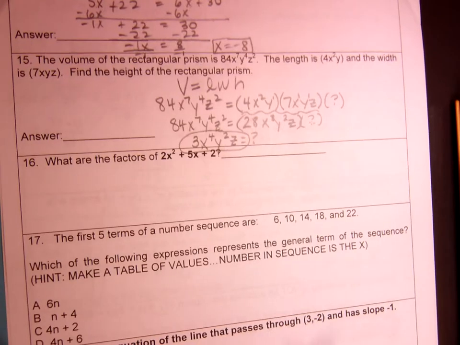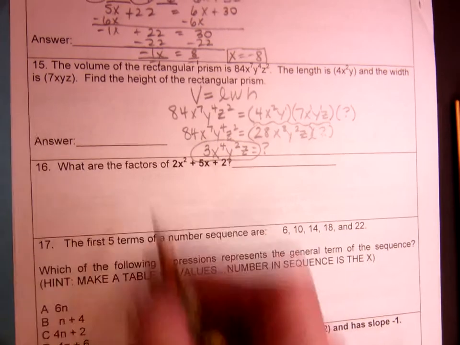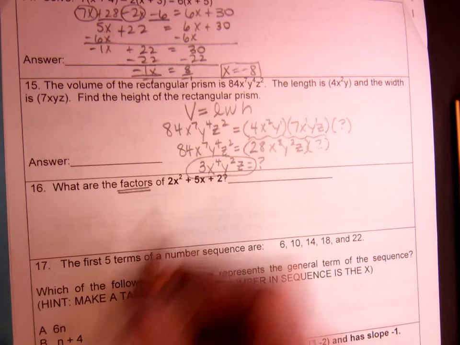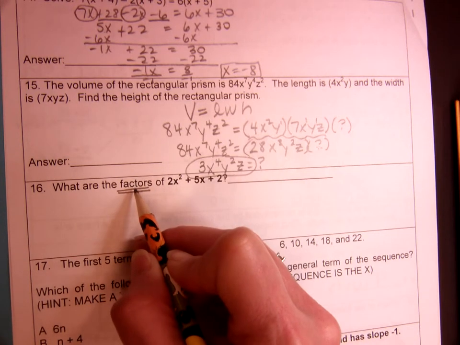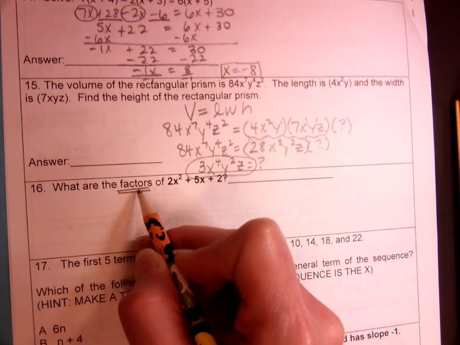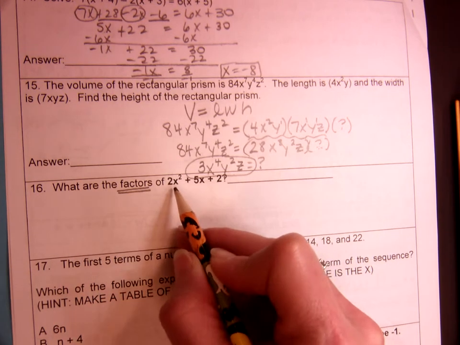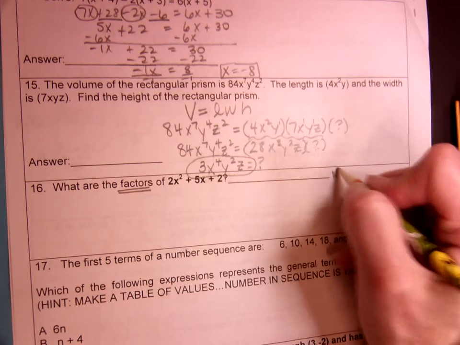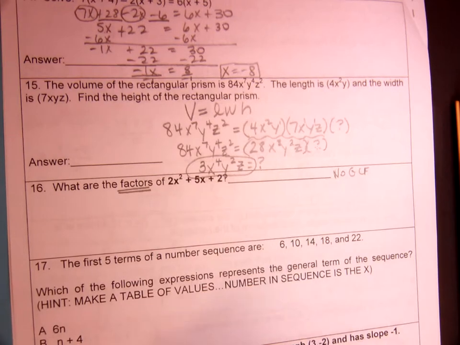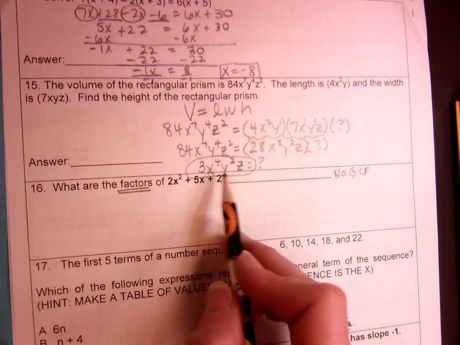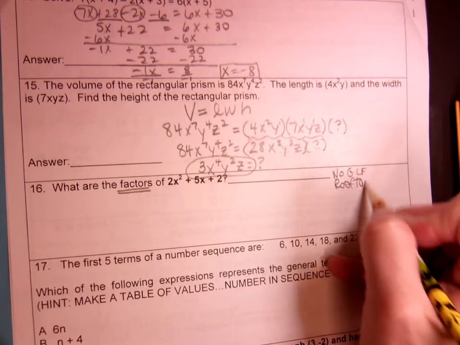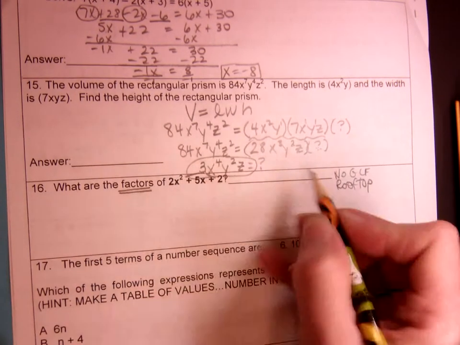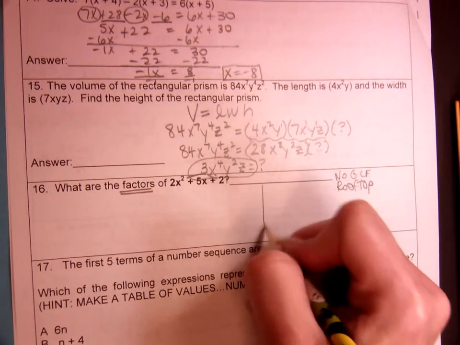All right, looking at number 16, it says, what are the factors? When it says squared right here and it's asking for the factors, that means that you have to do your factor flow chart, which means the first thing you do is look for a greatest common factor. There is no greatest common factor, so now you count the terms. 1, 2, 3 terms. So this would be rooftop. So we do 2x squared times 2, and that's going to be 4x squared.